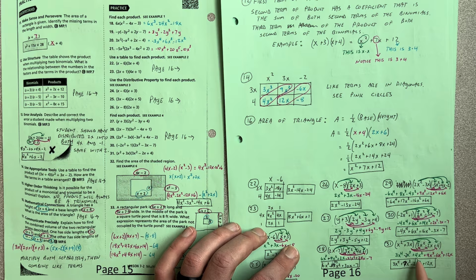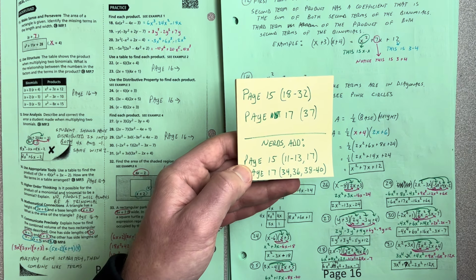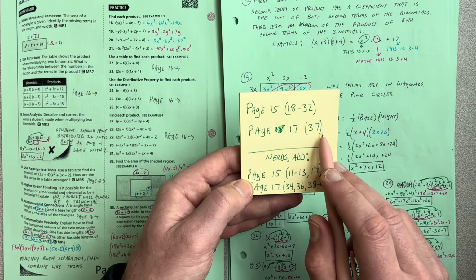Now our x squared terms, we have 4 minus 6. That turns into minus negative 2. Then we have this 12x all by itself. Nothing to combine it with. Here it is. Again, here's your practice problems for today. I'm moving on to page 17, number 37.